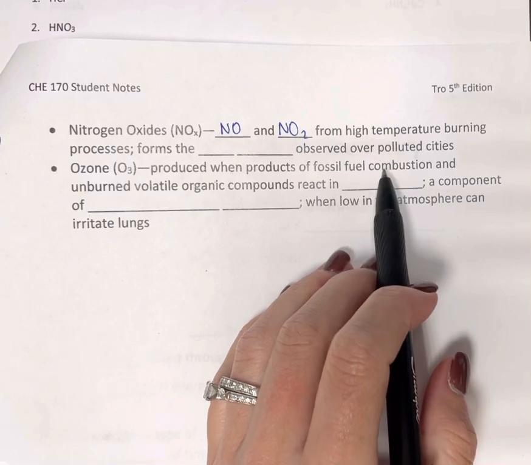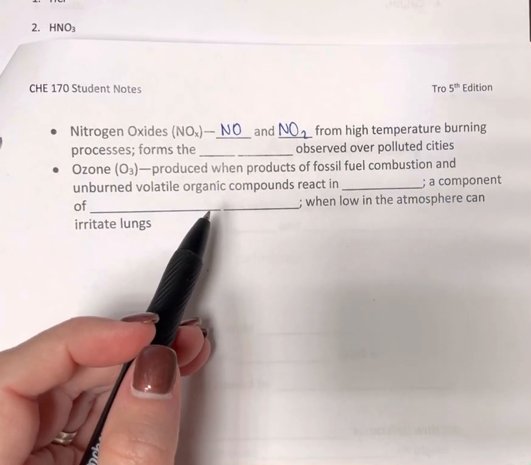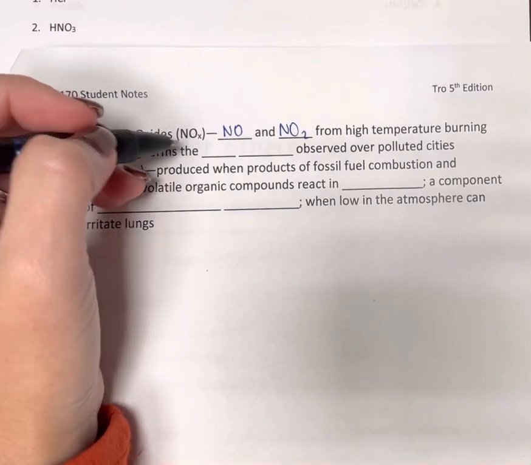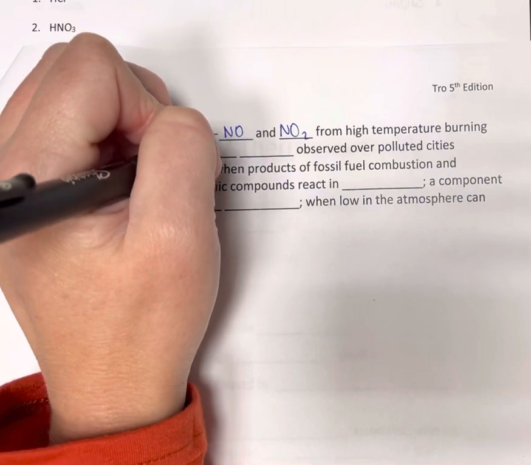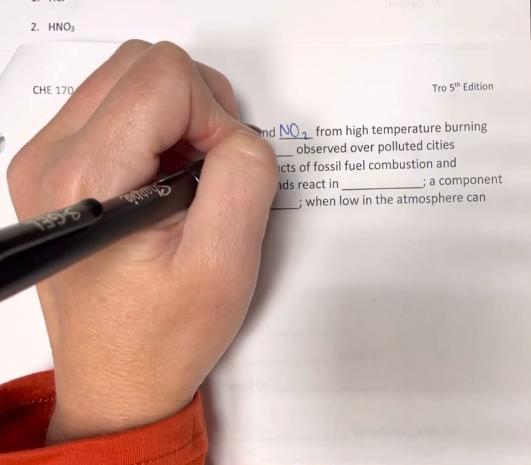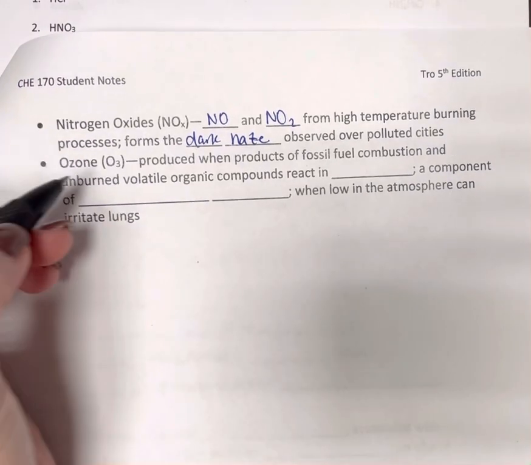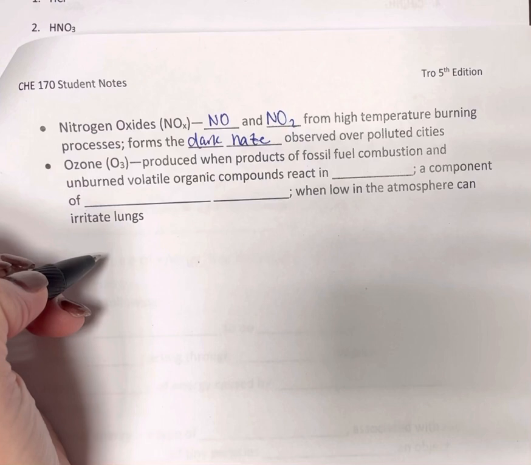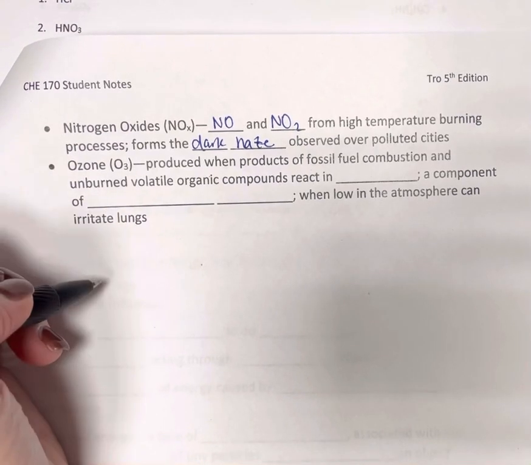You see this a lot in the deserts or things like that. Obviously, burning processes are pretty high temperature anyway. This is what's going to form that dark haze that you kind of see over some pollutants, that smog. Those are nitrogen-based pollutants. And then you have ozone.